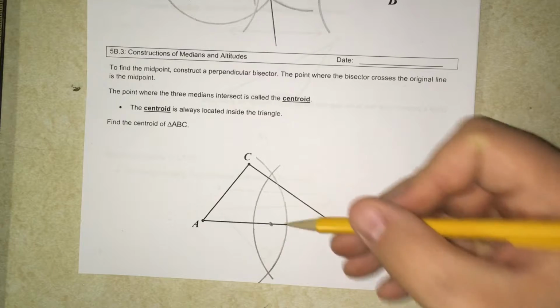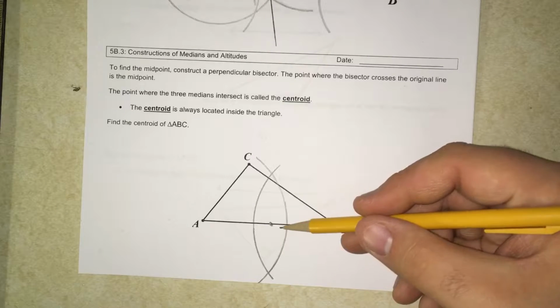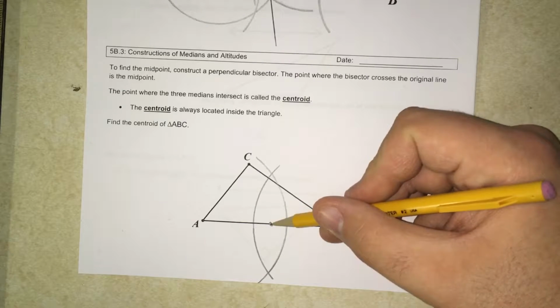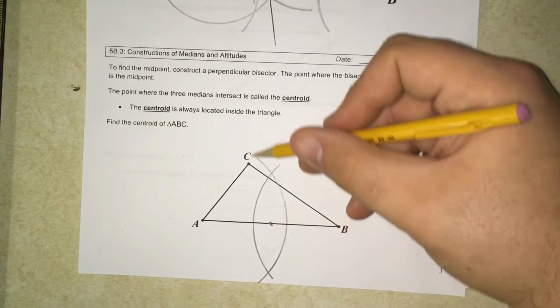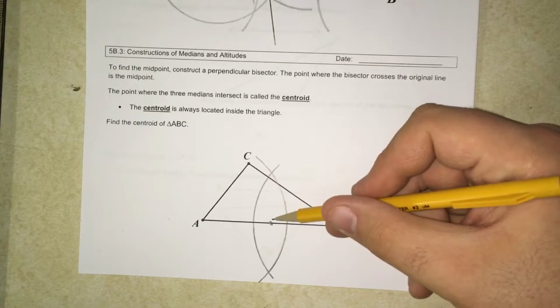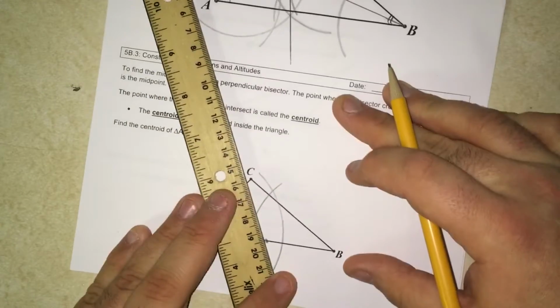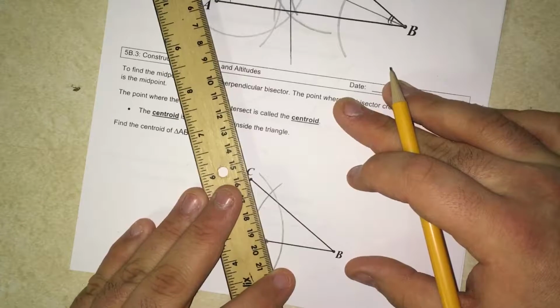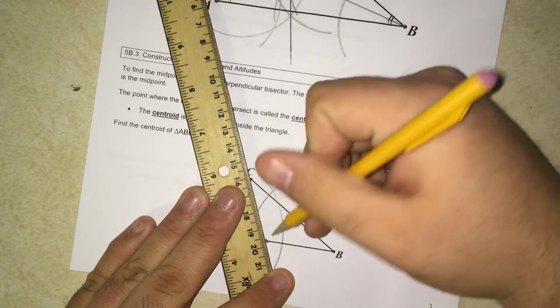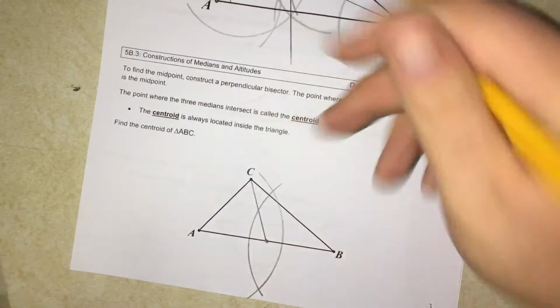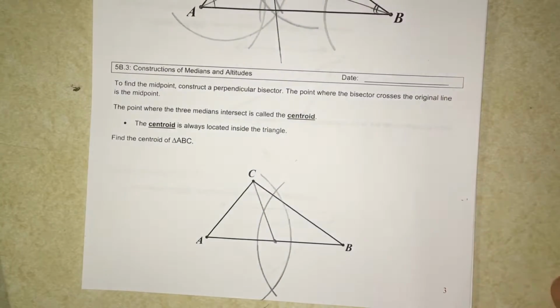Because a median, remember, just splits the side in half. But the other key thing about it is that it has to start from an angle. You're going to connect that midpoint to the angle opposite that side. So in this case, we're going to take our straight edge and line up the vertex of angle C and that midpoint. Again, you want to be as accurate as you can. And that is going to serve as your median.